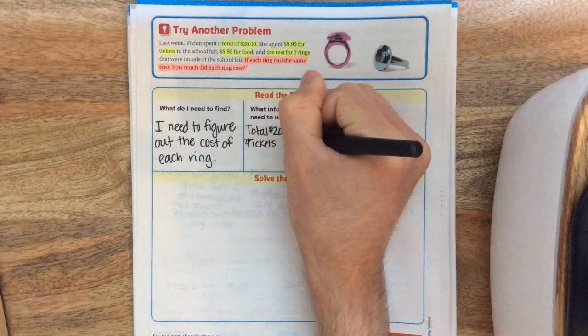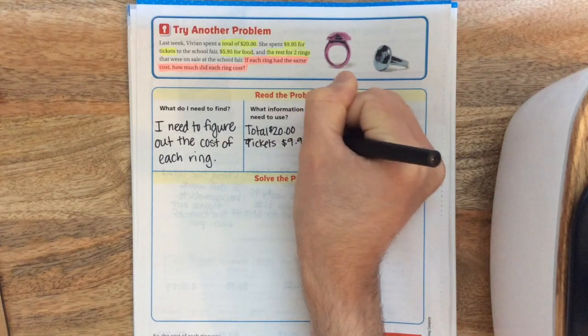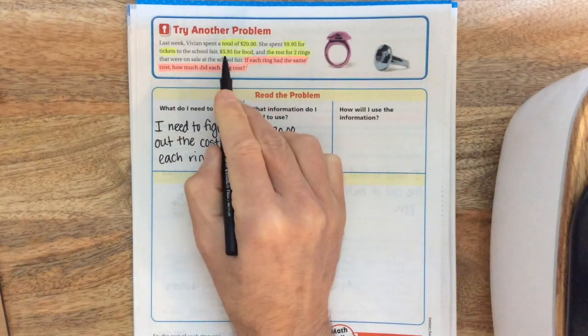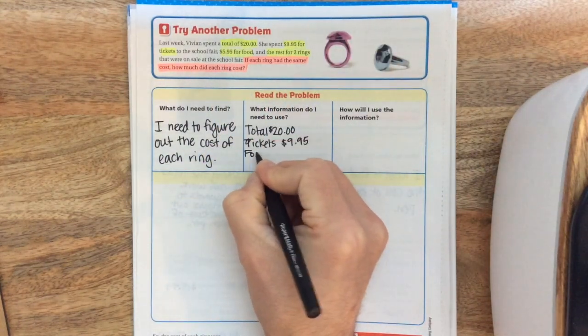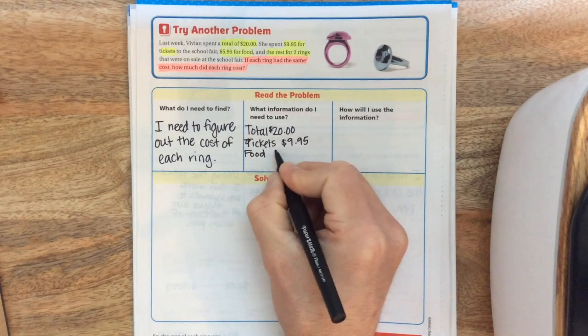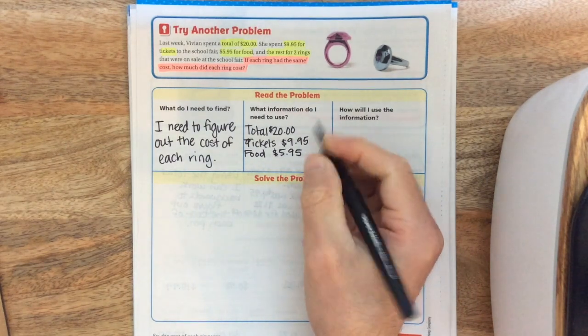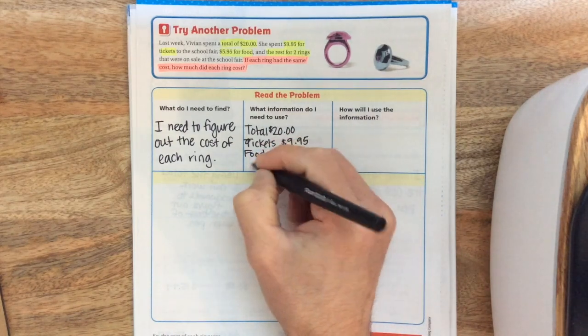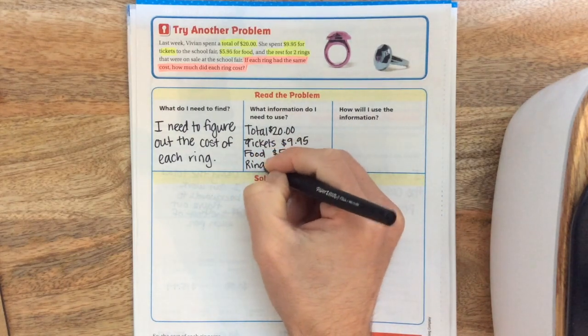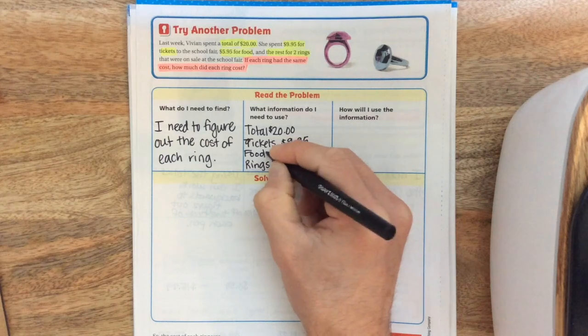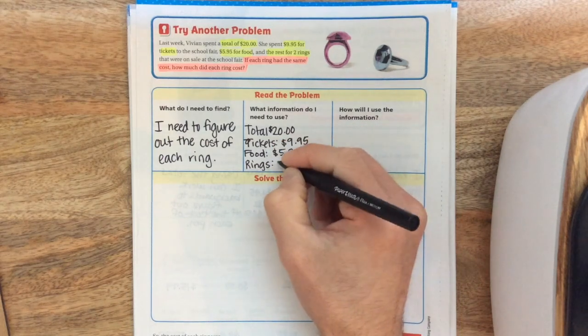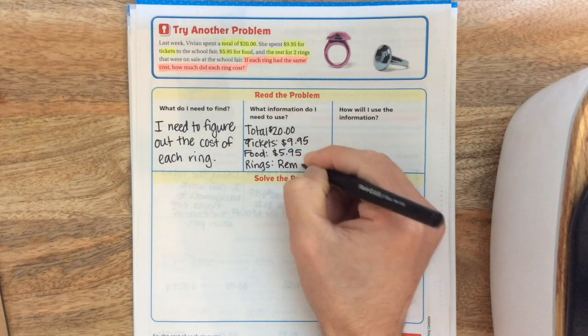Tickets were $9.95. I spent $5.95 on food. And the rest for 2 rings. So rings were remaining money.